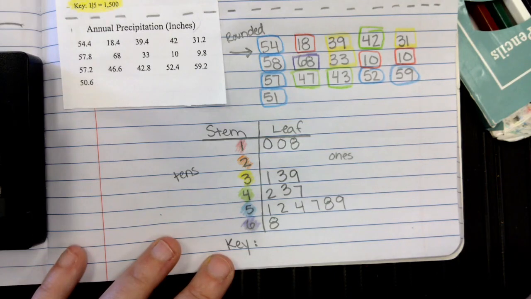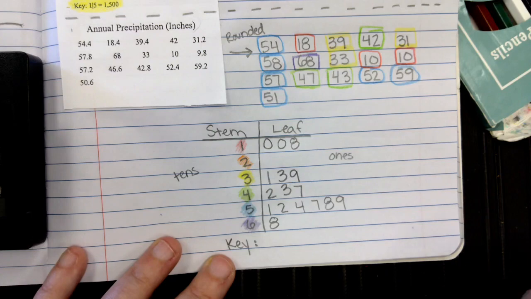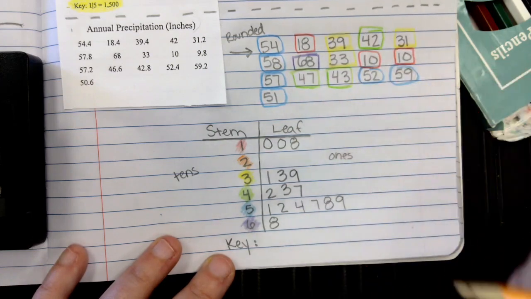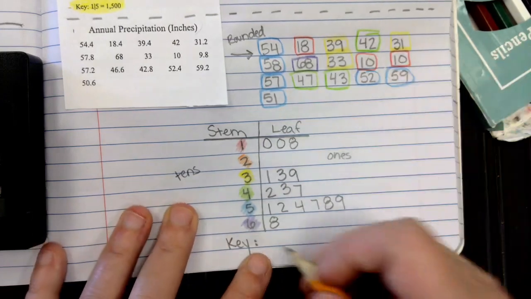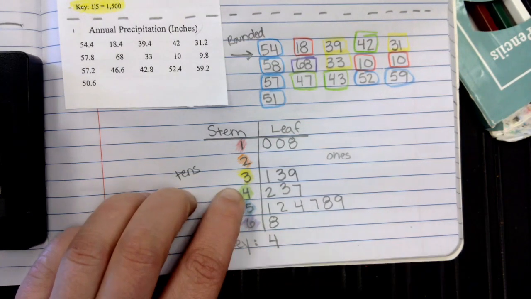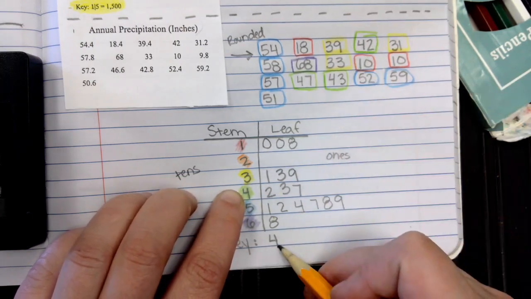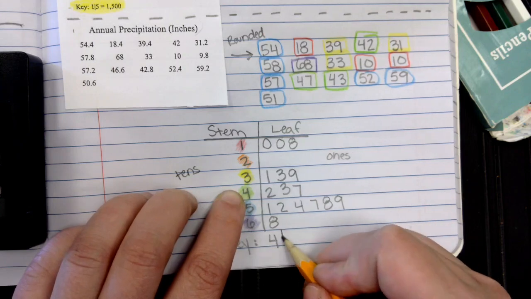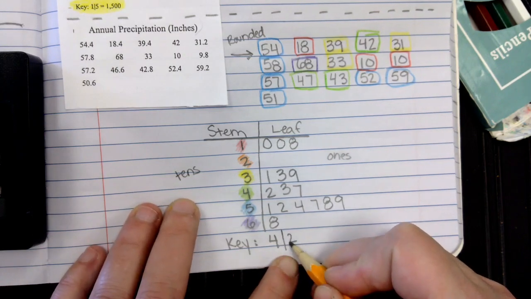All right, so 42. So we're going to say when I have this 4, that 42, we represented it. We broke it up into a 4 in our stem, slash, and then what got put with our leaf? 2. So 4/2 means what? 42. I like to personally always use one that's actually in my data set. You do not have to. If you wanted to use like 23, even though we don't have a 23, you could.